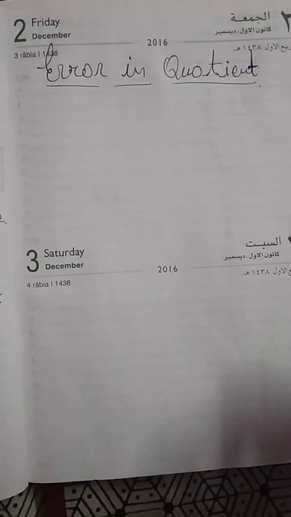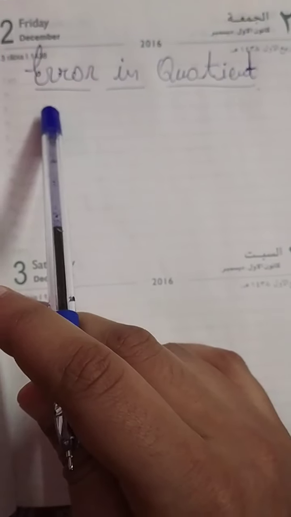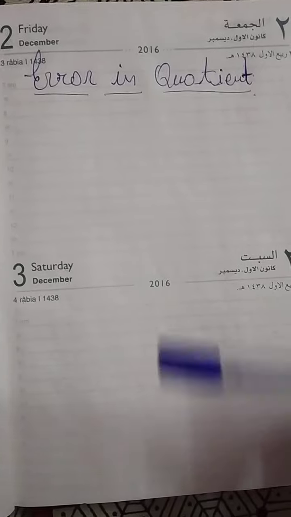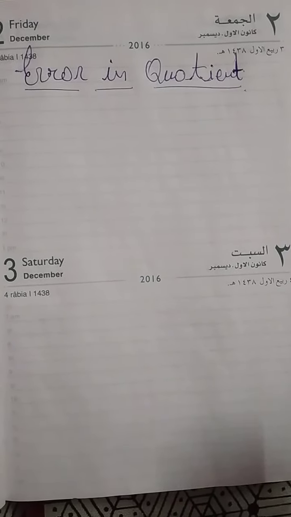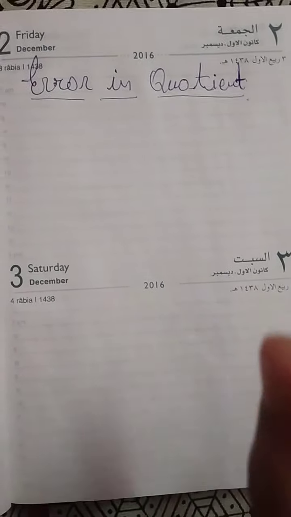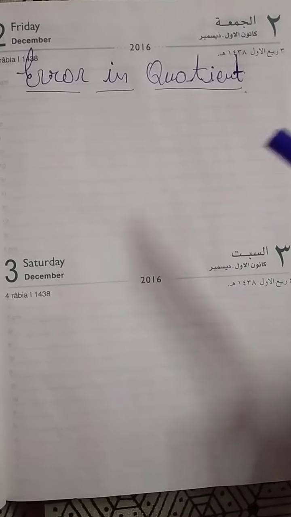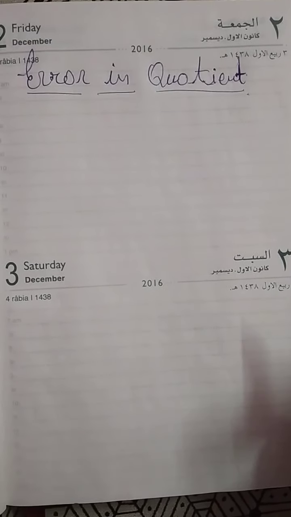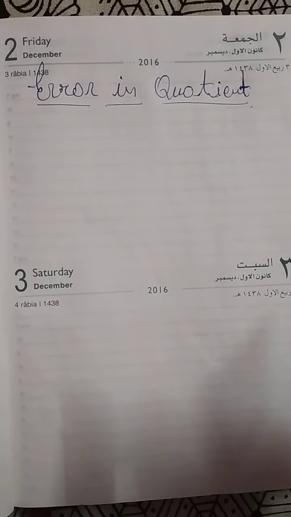Students, my name is Arva and today's video is on error in quotient, that is divide, when some formula is in the form of divide. So how do we solve the problem, how do we find the error when we have a divide formula like force per unit length or any type of these formulas.